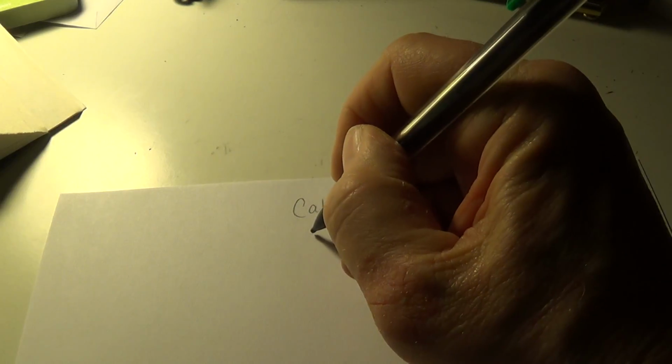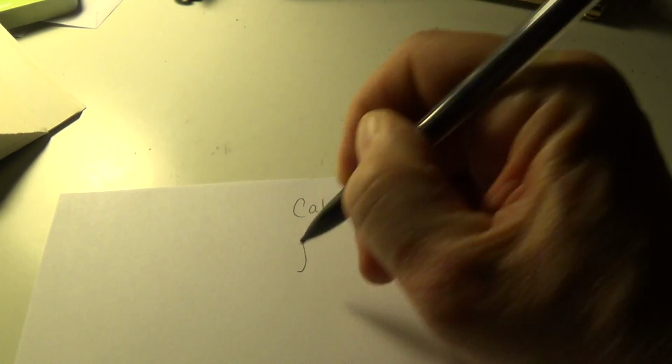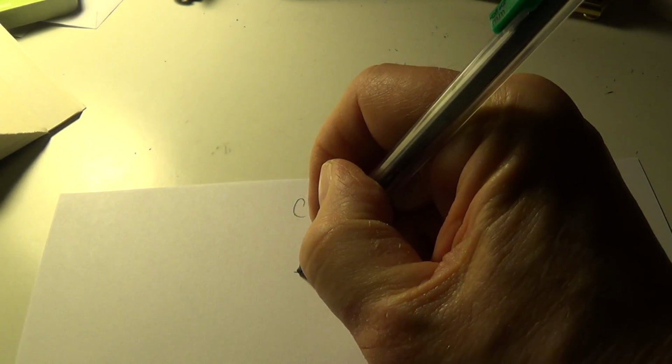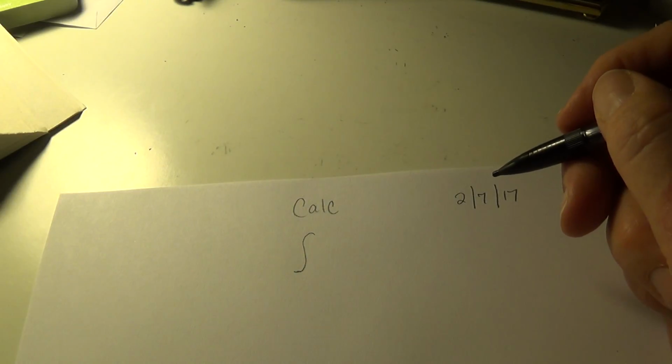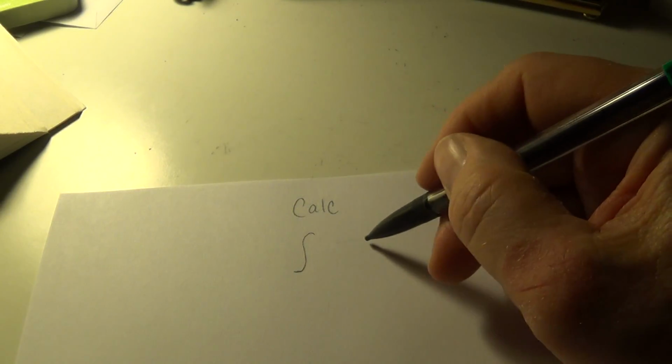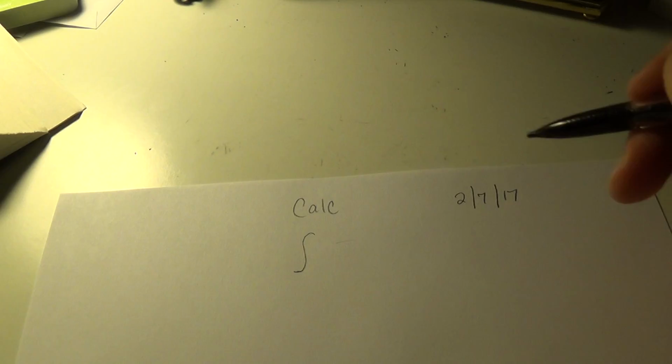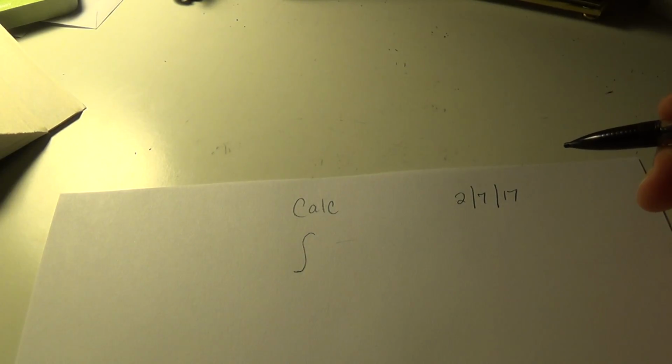So the integral is a new sign. The integral looks like that, sort of a curvy, almost S, a skinny S. And the integral is what indicates an integration is taking place. Another way to say an integral is an antiderivative. So let's think of it in that way.